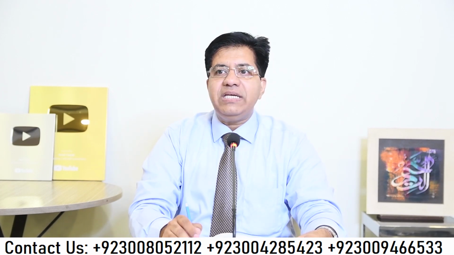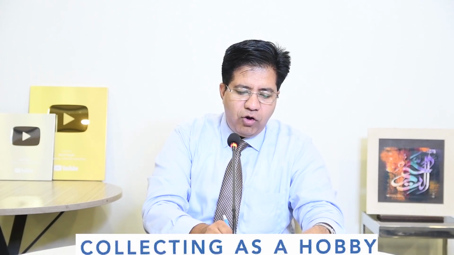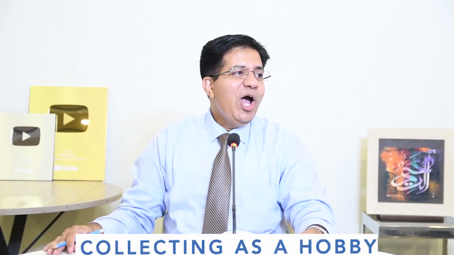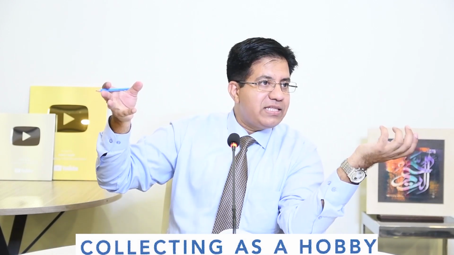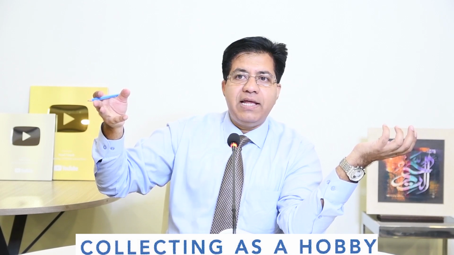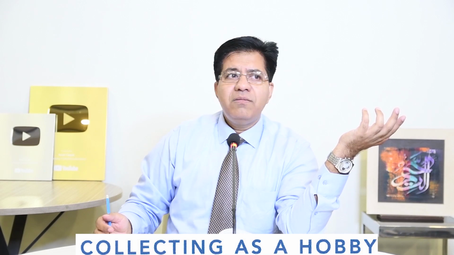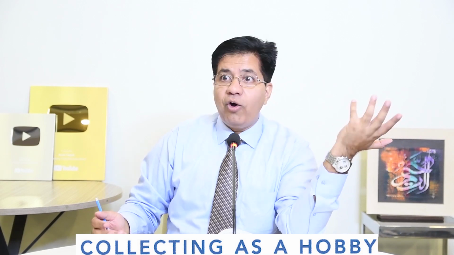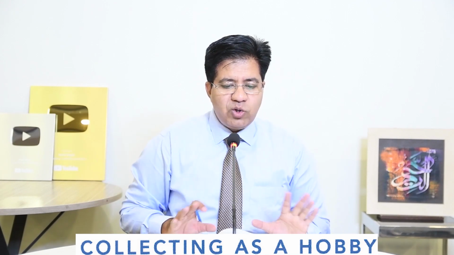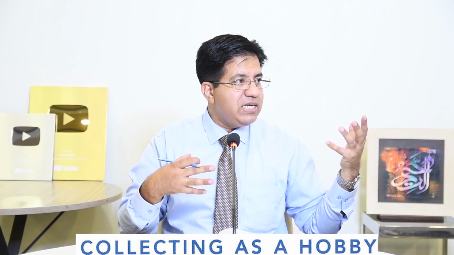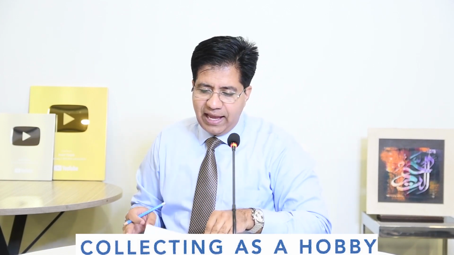Now we have reading passage 2, academic reading, and the topic is collecting as a hobby. Hobby, not hubby. Collecting as a hobby means you like collecting things. Some people collect coins. Some people collect currency notes. Some people collect matchboxes. Some people collect what? Pebbles, pictures, coins, stamps, absolutely. So there's going to be a passage which will talk about some hobbies and what it is that people collect.